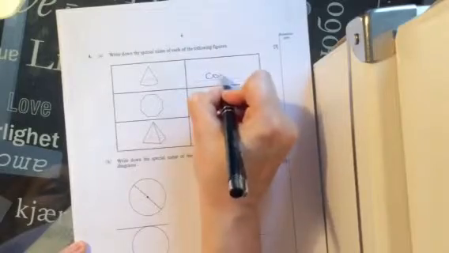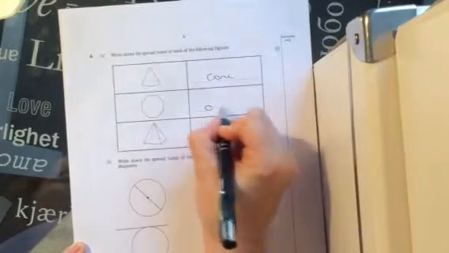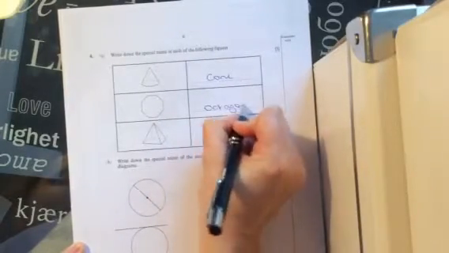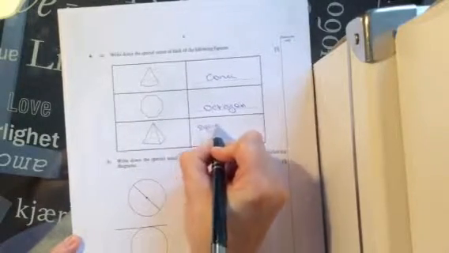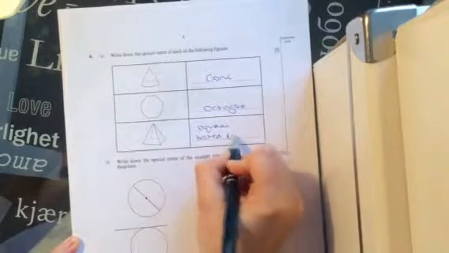For question 4, we have to write down the special name of each of the following figures. The first 3D shape is a cone. The second 2D shape has 1, 2, 3, 4, 5, 6, 7, 8 sides, so that will be an octagon. And the final shape is a pyramid and it's got a square base, so that would be a square-based pyramid. And you have to say that it's square-based; pyramid wouldn't be enough.